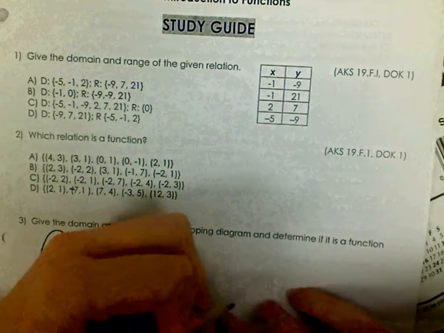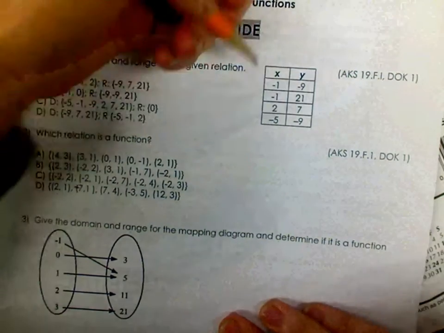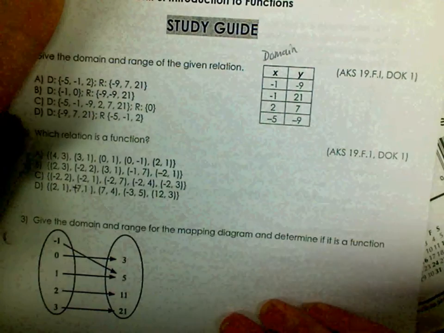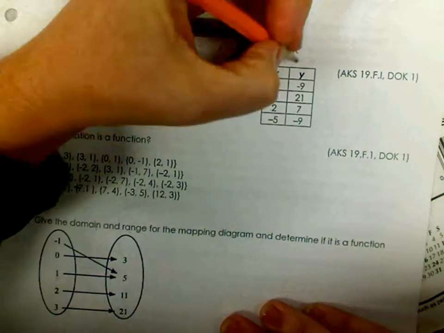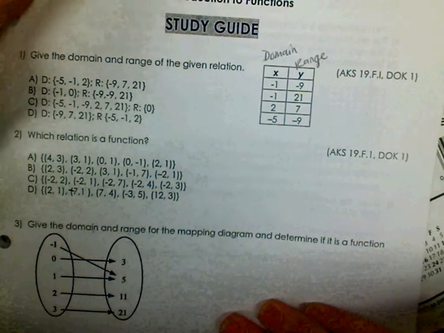Okay, so today we're going to do the study guide for the first test. We'll start with number 1, give the domain and range of the given relation. So remember, the domain is all the x values in a function relation. The range is all the y values.